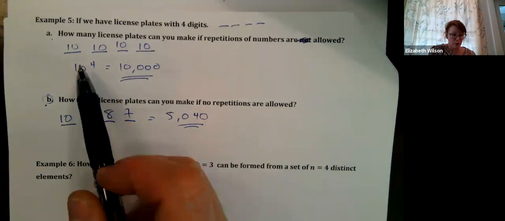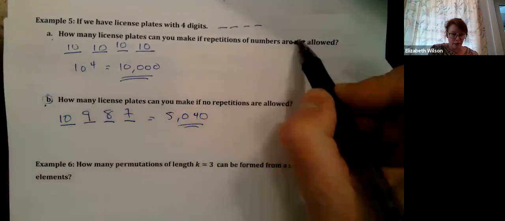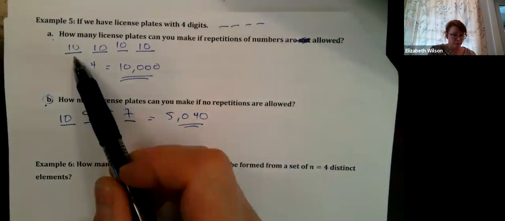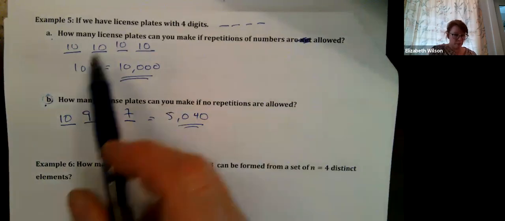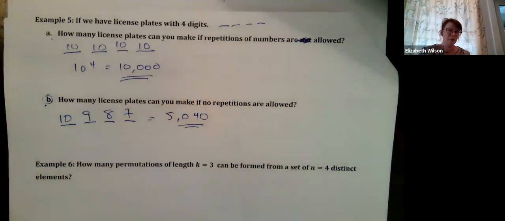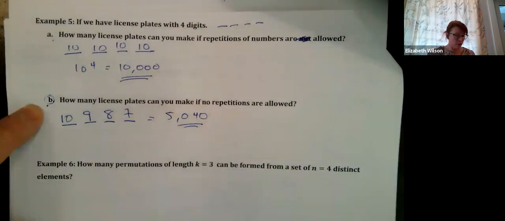Part A, repetitions are allowed. Remember, this is a typo, so cross out that not, right? So I can repeat all these numbers. It's just 10 to the 4. We've kind of been touching on some of this already, but chapter 2.6 makes it clear, we're talking about all the different rules for combinatorics. All right, so with this example here, let's go into our next topic, okay?